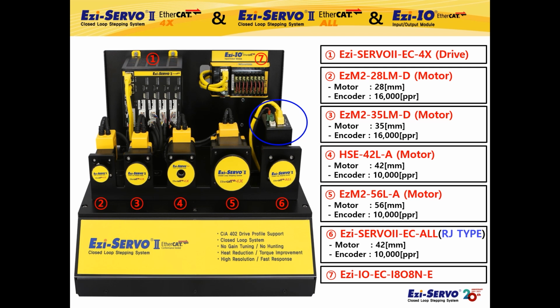Lastly, the product on the right is Ezi-IO EtherCAT, a digital I/O module, and a product with 8 input channels and 8 output channels was applied to the demonstration. As you can see, it is wired directly from the output to the input. If you look at the LED, you can see that the output is wired directly to the input and works.